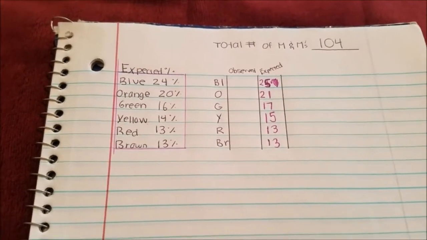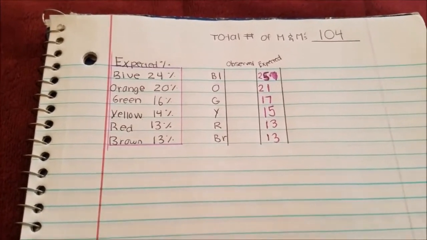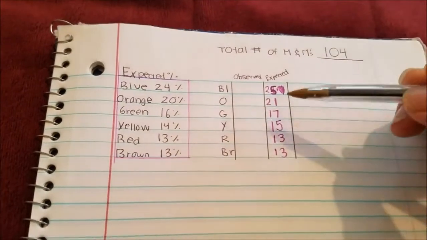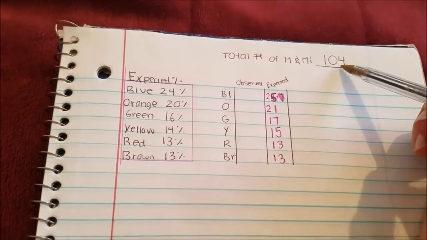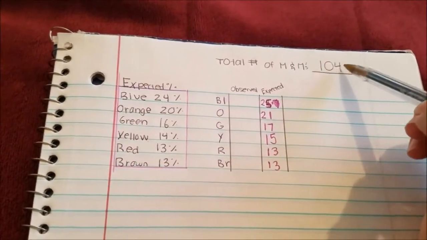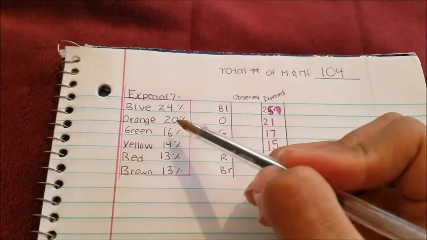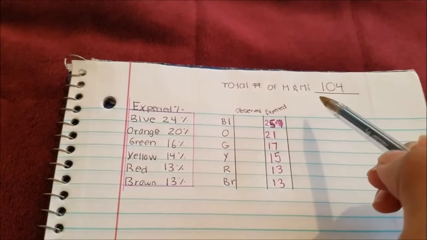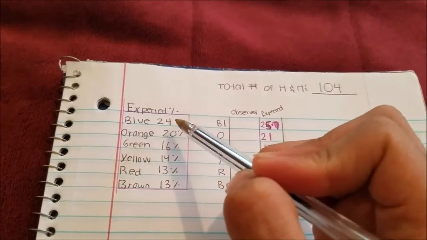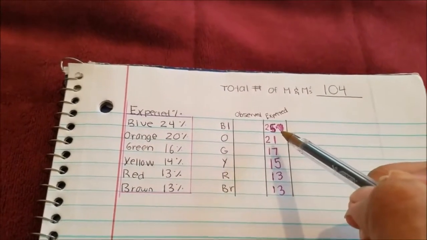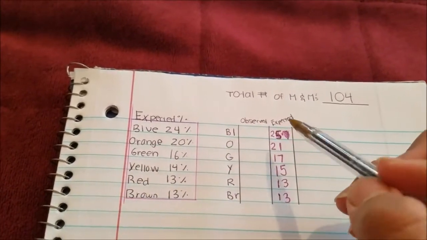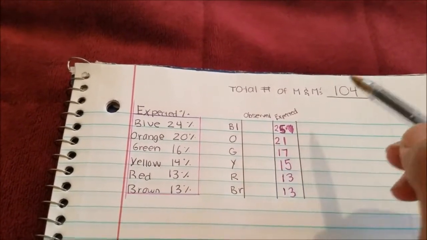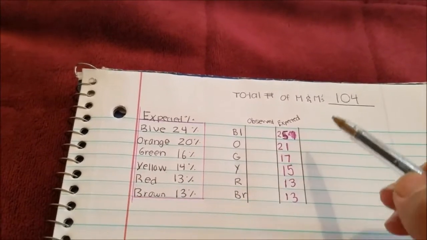The first step of a chi-square goodness of fit test is to calculate your expected values. I've already calculated them. To get your expected value, all you have to do is multiply your total number, which is 104, times the expected percentage, which for this case, 104 times 24% equals 25. So the expected blue M&Ms in a bag should be 25. And we keep doing this for each color.